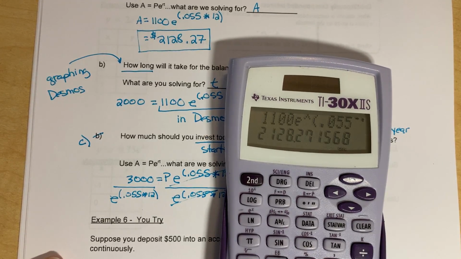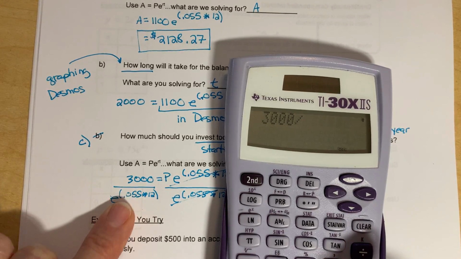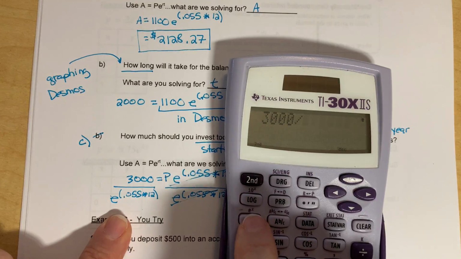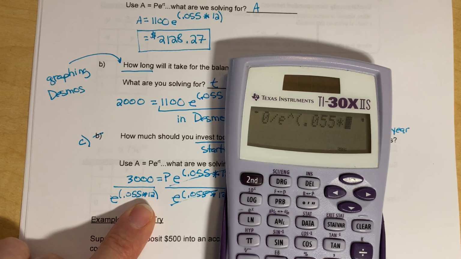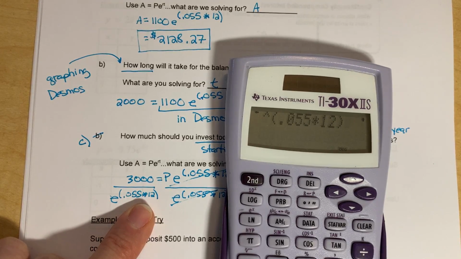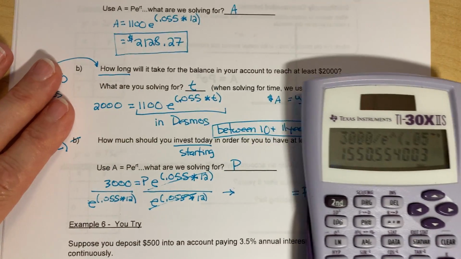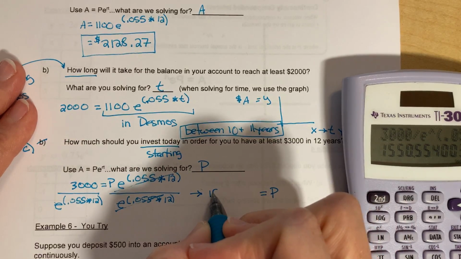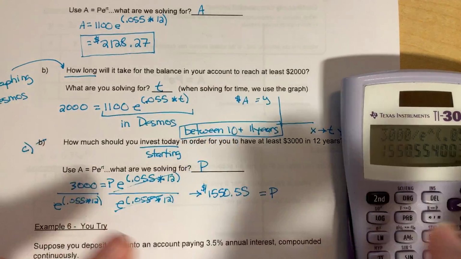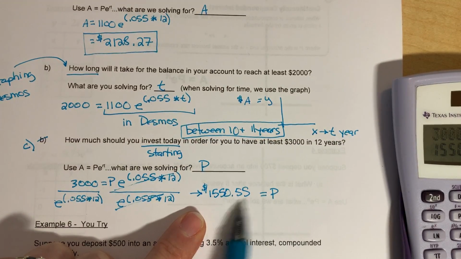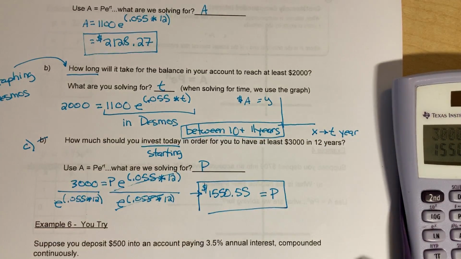It's just a number. So I'm going to put in 3,000 divided by E, so second natural log, 0.055 times 12, right parenthesis. And it says I should start out with $1,550. That makes sense. $550, and it looks like 55 cents. So if I put this much in the bank, in 12 years, I'll have 3,000. So that is solving for your initial amount.